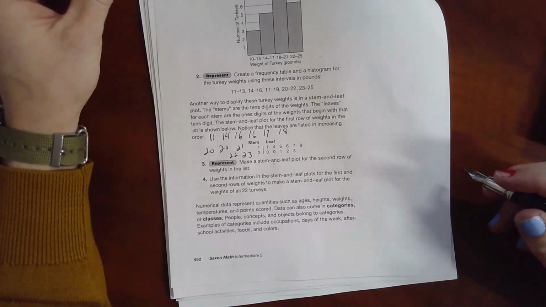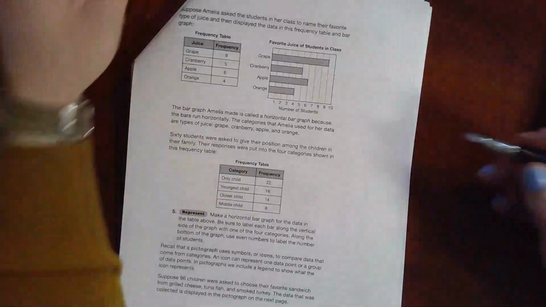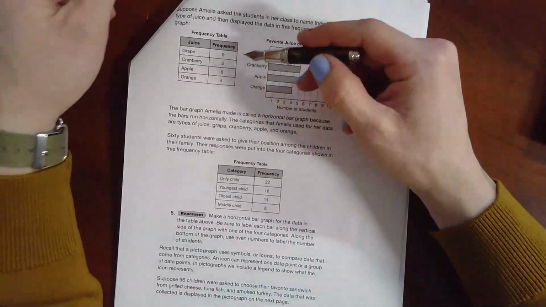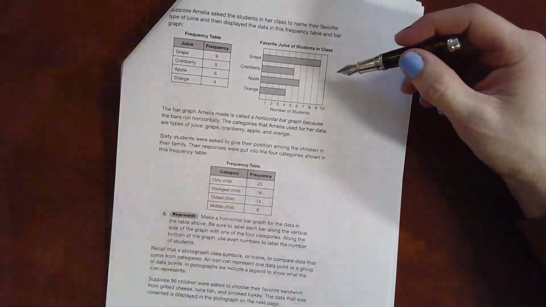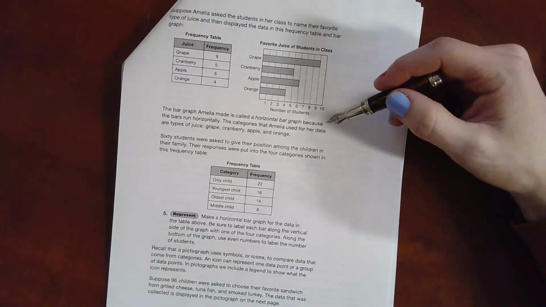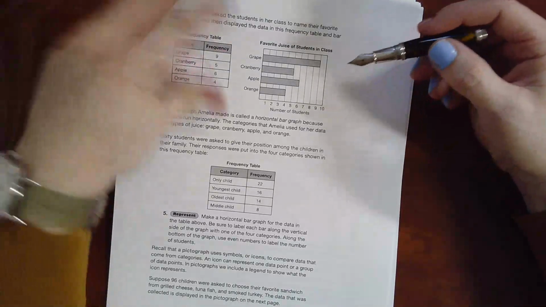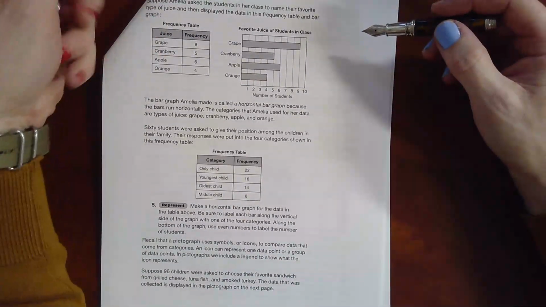Numerical data represents quantities such as ages, classes. Here we can see a frequency table, which is just a way of showing the data. Here we actually see a graph, a horizontal bar graph, because the bars run horizontally. Same deal. You could also do it like this, same thing. So whichever makes more sense to you.